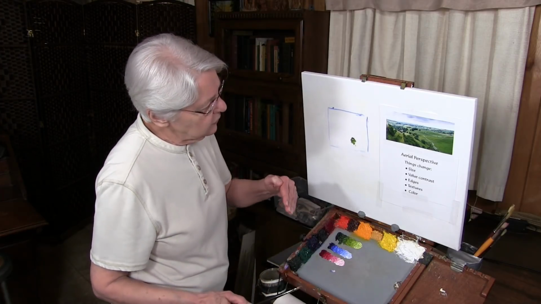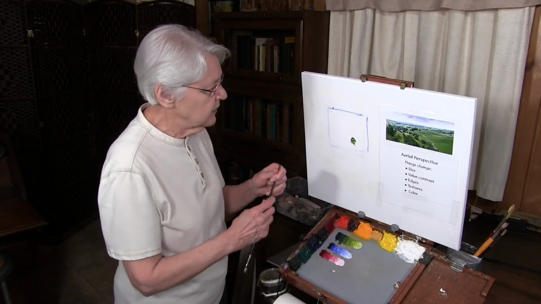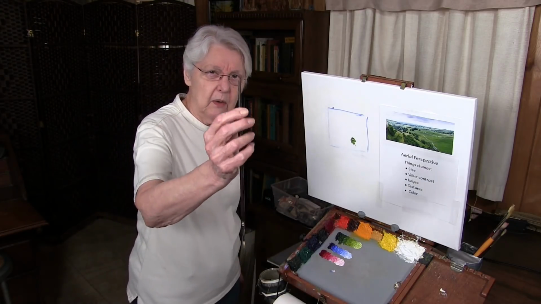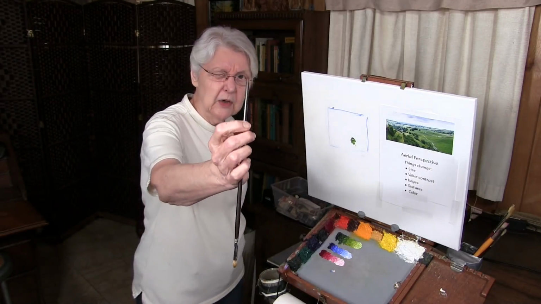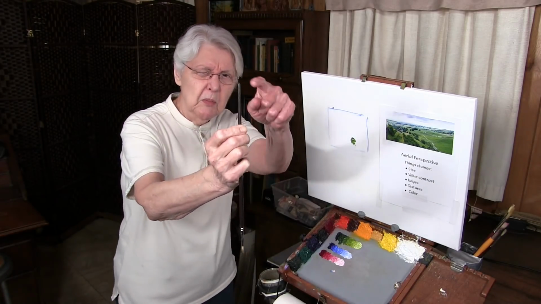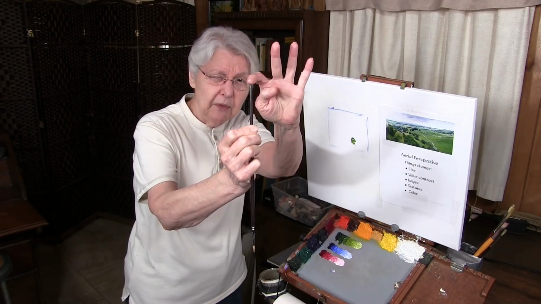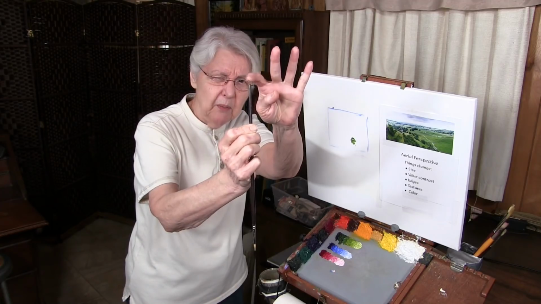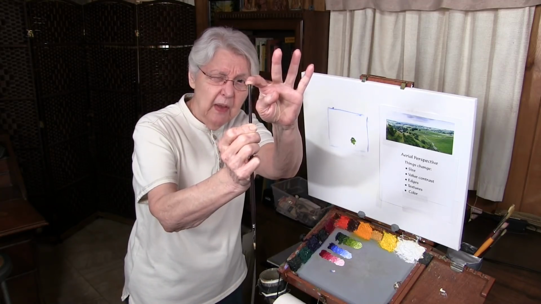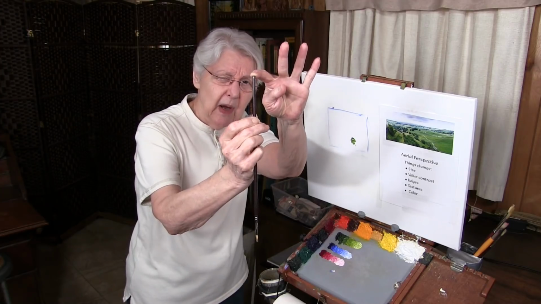And how much does it shrink in size? Well, it depends on how close it is to us. But you can measure that. You can simply take your paintbrush or your pencil. You close one eye. You can hold it in front of you. You measure the top of the tree closest to you. Have the top of your pencil or your paintbrush aligned with the top of the tree, and have the bottom aligned with the bottom of the tree.